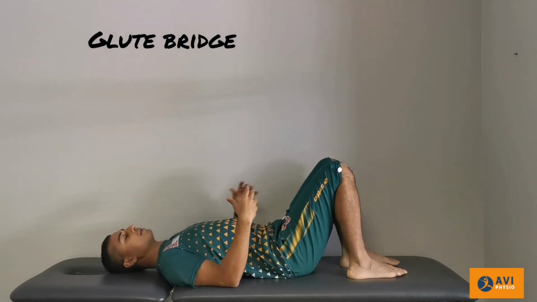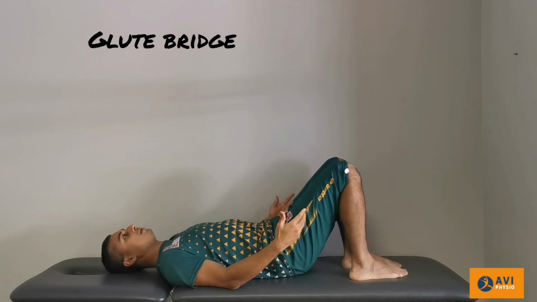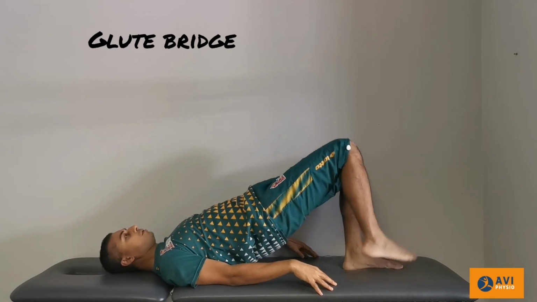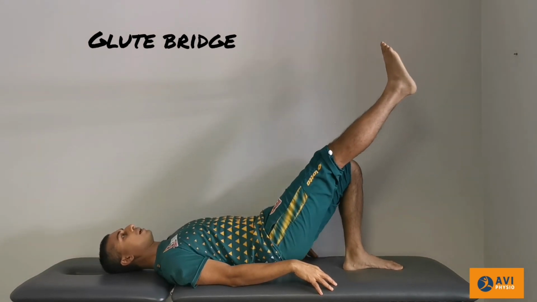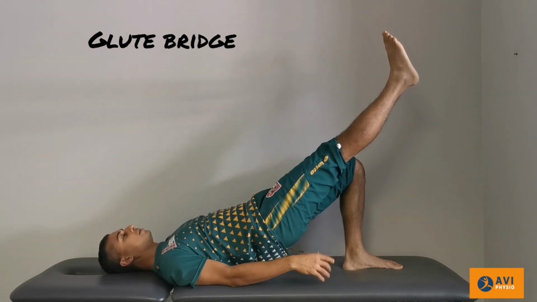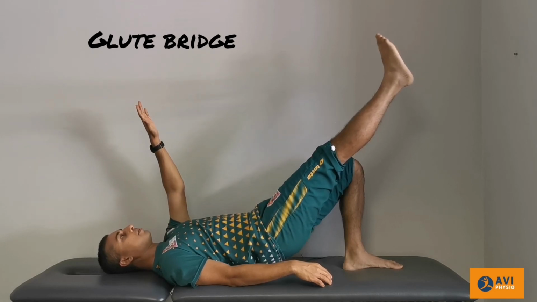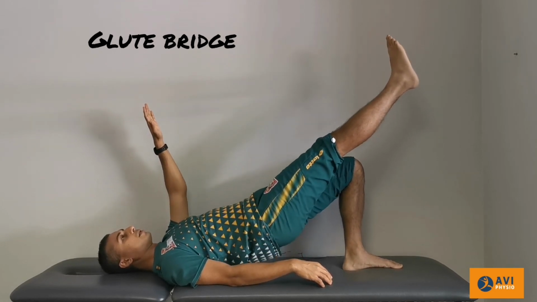Progressions of the exercise: some of you might find this quite easy. You can go into the top position, straighten a leg and hold, or you can do one-legged bridges, or if you find that really simple, you can place your hand up and try it to progress the exercise.